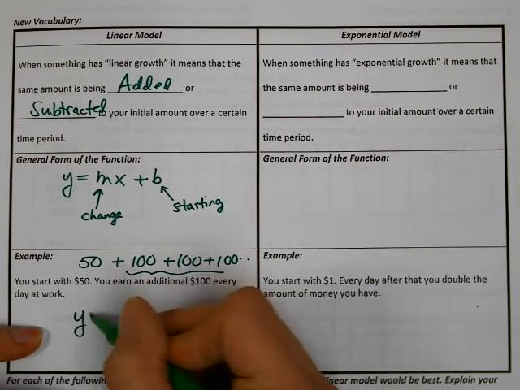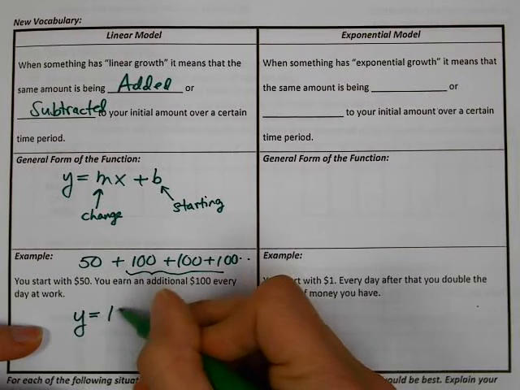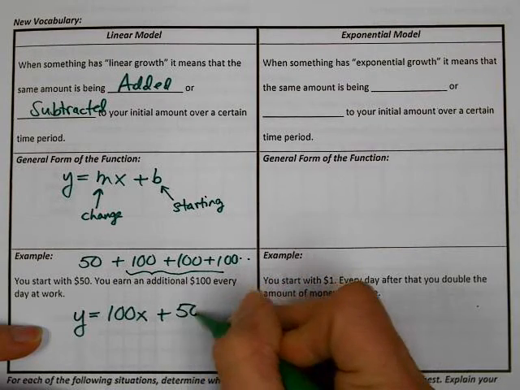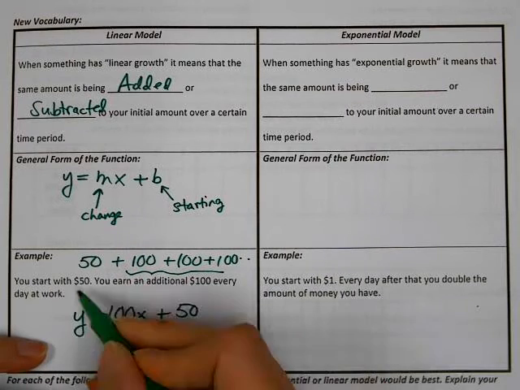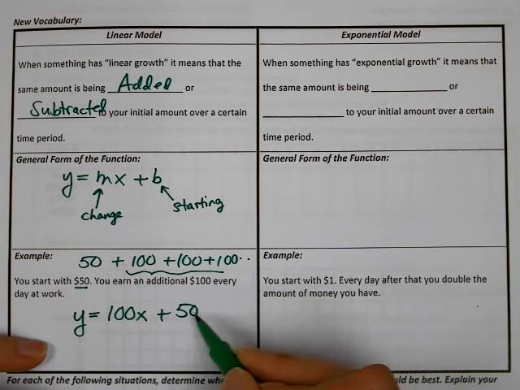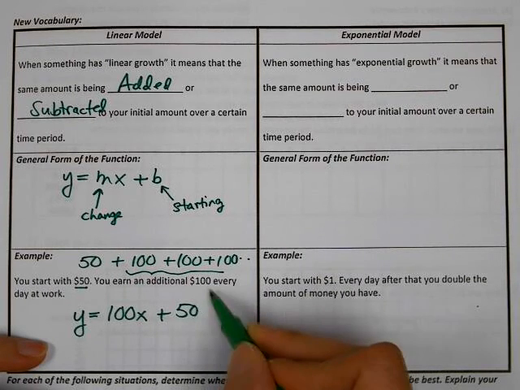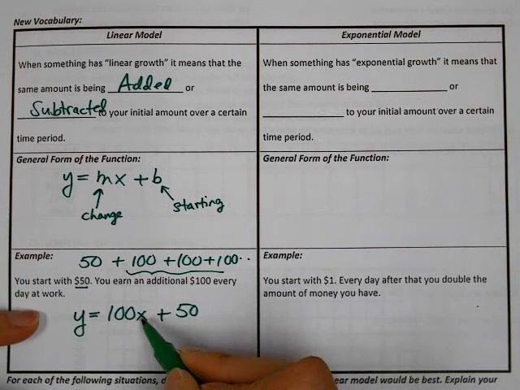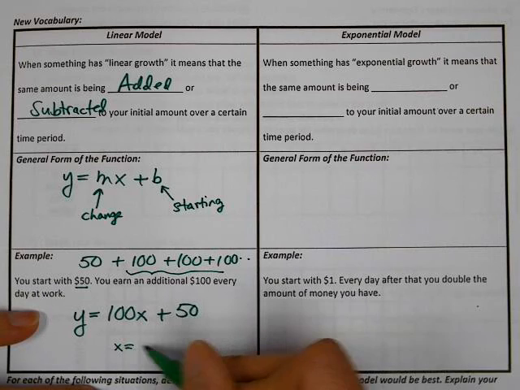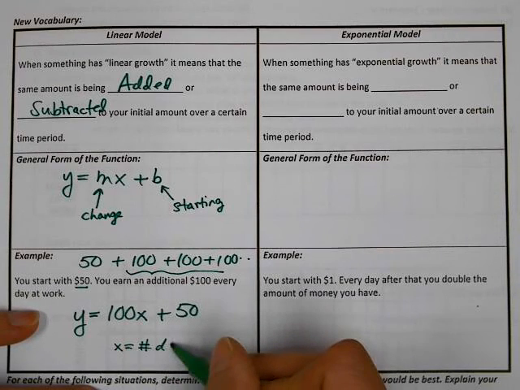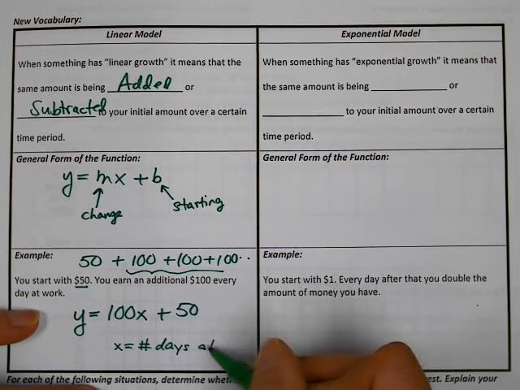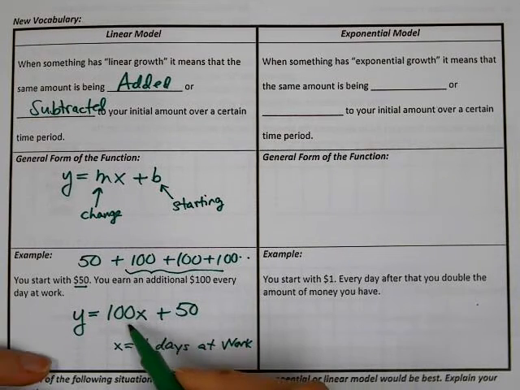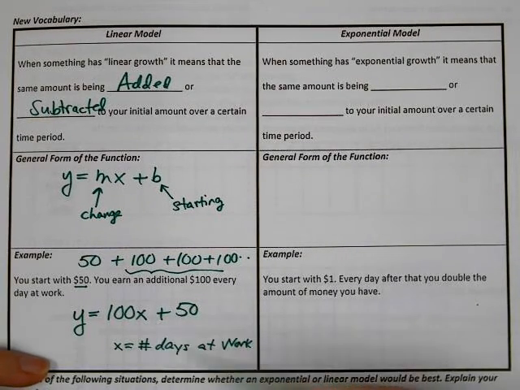So the equation would be y equals 100x plus that initial 50. The 50 doesn't change. But then you keep adding an additional 100 every day. So x would be the number of days at work, and if you worked for 5 days, you would add 100 5 times.